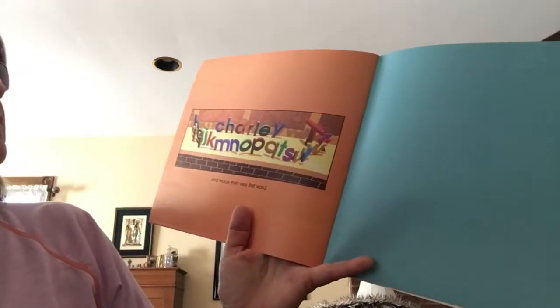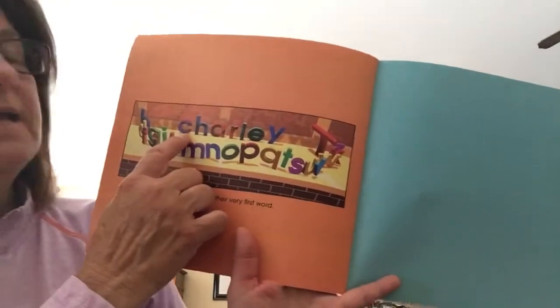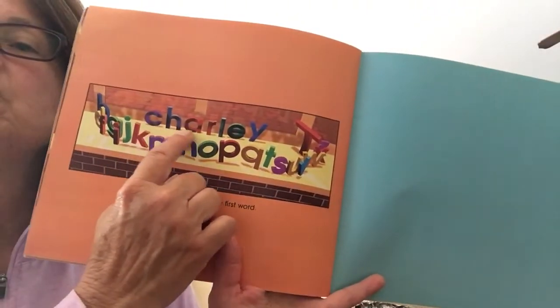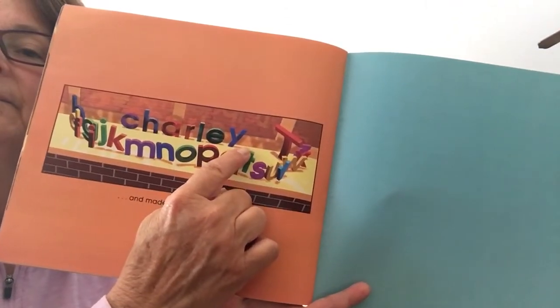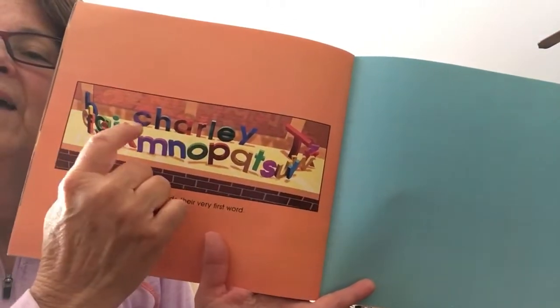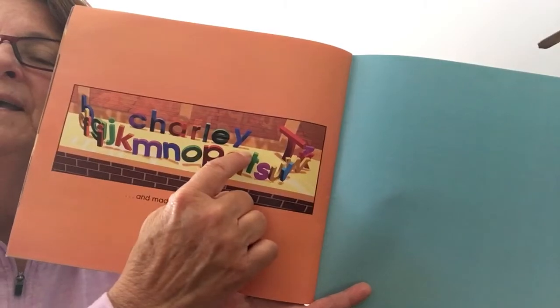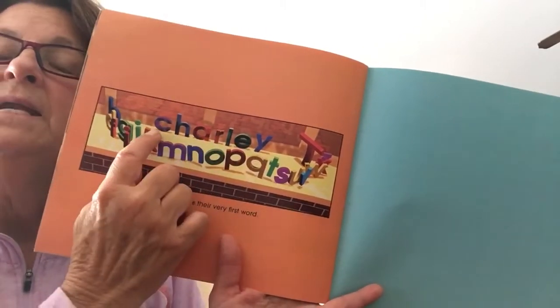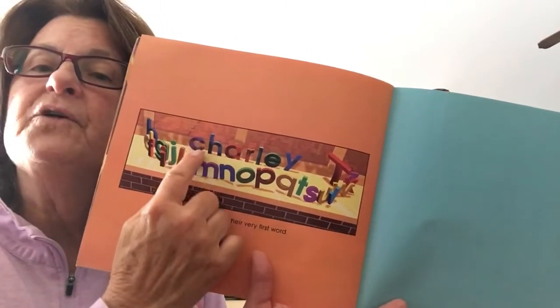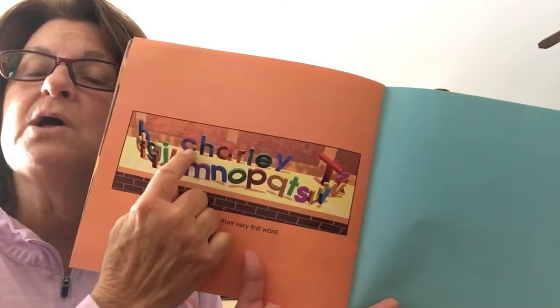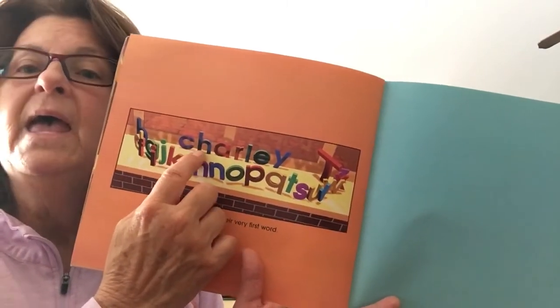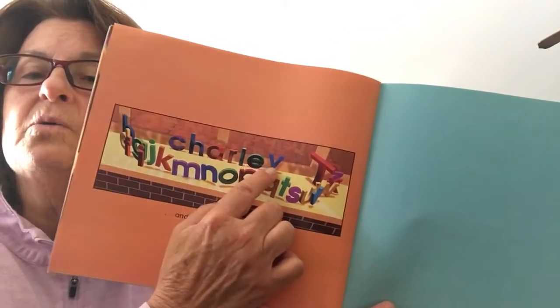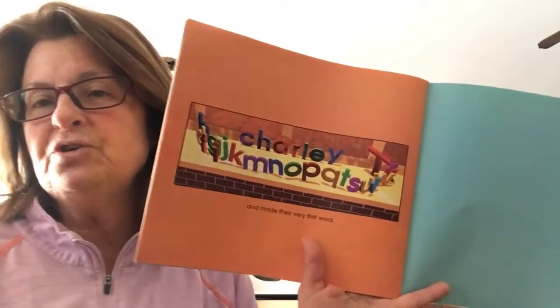Well, they made their very first word. Now this word is Charlie. So they all helped him learn his first name. Now we know that the first letter of our name is always uppercase. And then the rest of the letters are lowercase. But this is a fictional book.